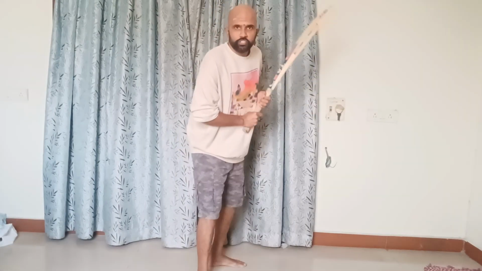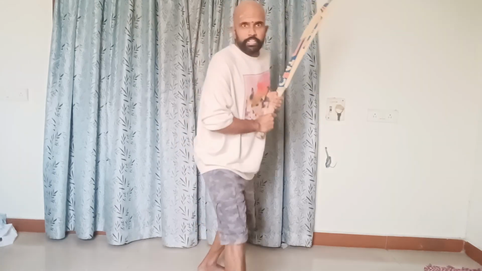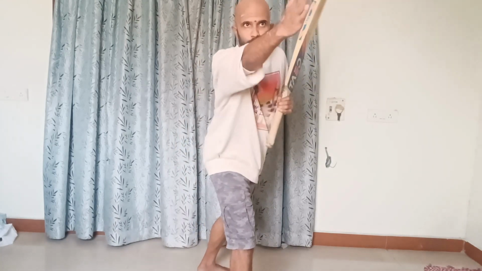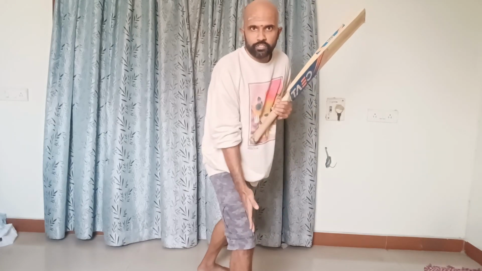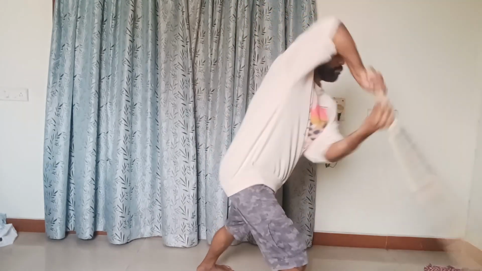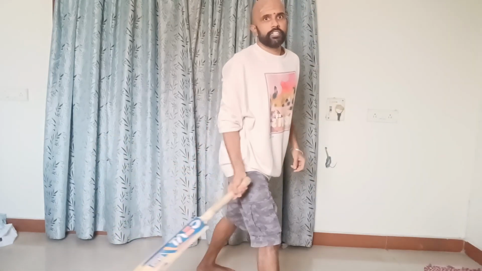Similarly for the front foot as well. In front foot, what will basically happen is, if I am trying to have the front foot drive, if I am going towards the bowler, my footwork will be like this. If I am going towards the middle of the pitch, my footwork will be here so that I can play through the cover region.